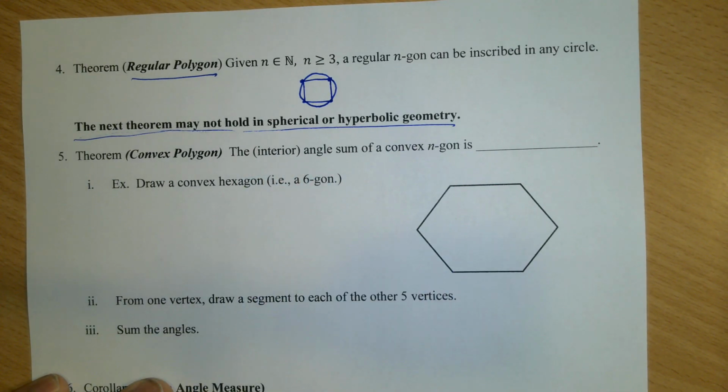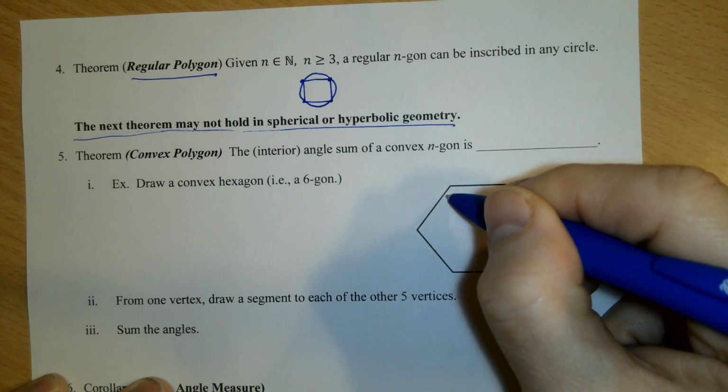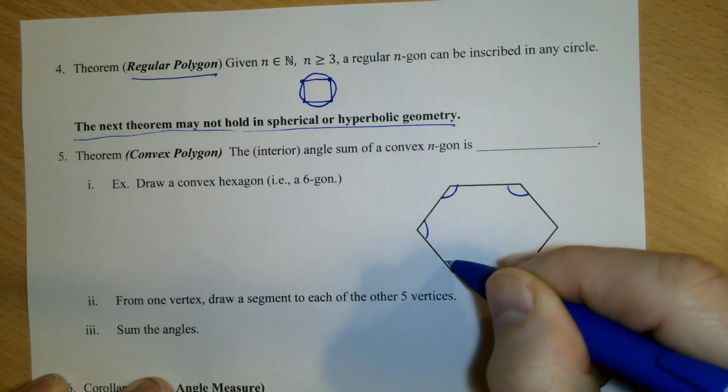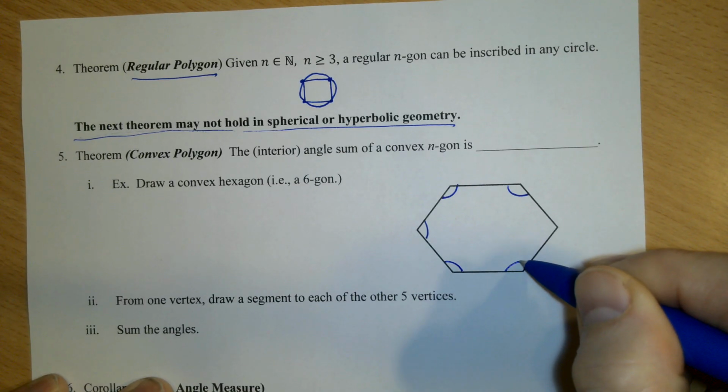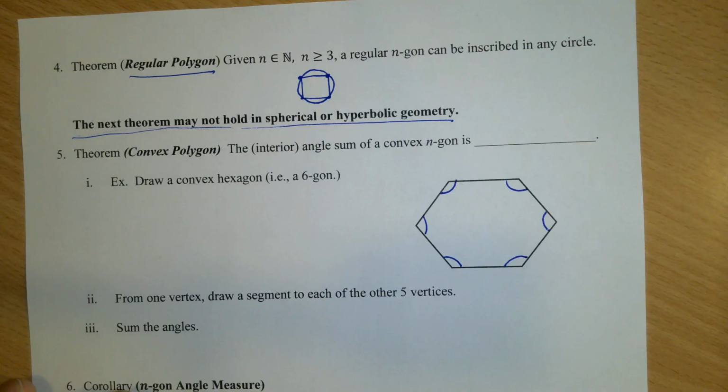What are the angles we're talking about? We're talking about the interior angles here. What do we get if we add up all 6 of the interior angles of a convex sixgon? Well, let's think about this.